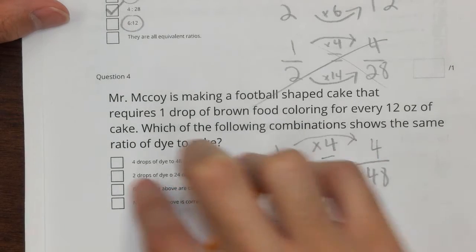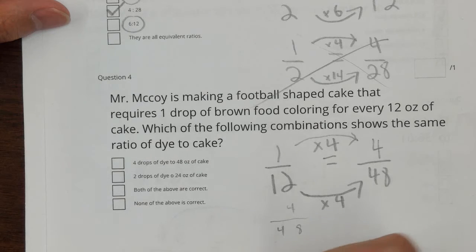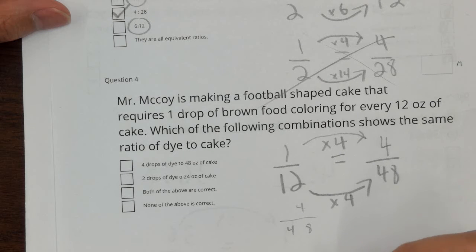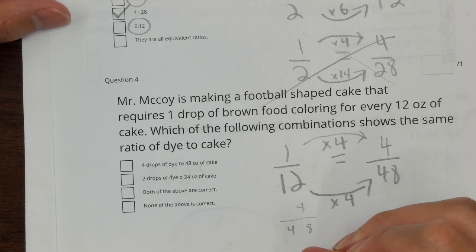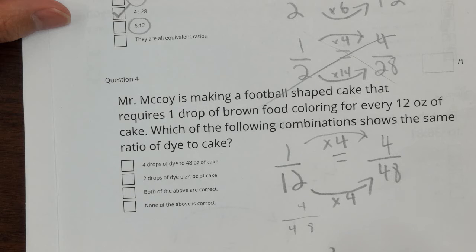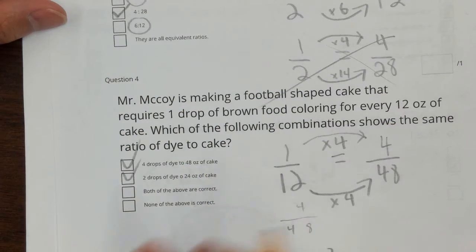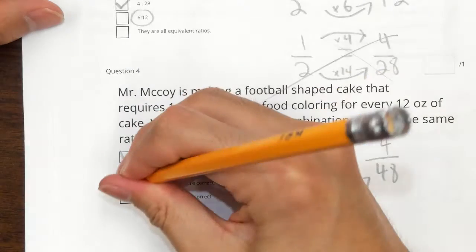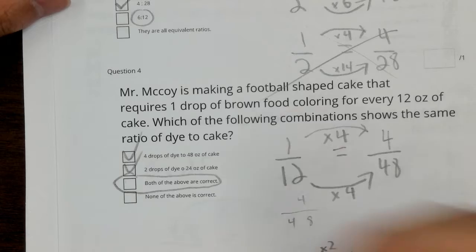I gotta check this one too. So the original one was 1 over 12. Let's see if it can jump to 2 over 24. This does a jump of times 2. This does a jump of 12 times 2 is 24. So it is a jump of times 2. So boom, boom. Those are both right. Actually, you need to mark this box because both of the above are correct. That's actually your answer.